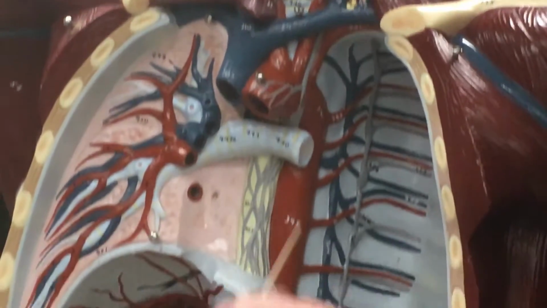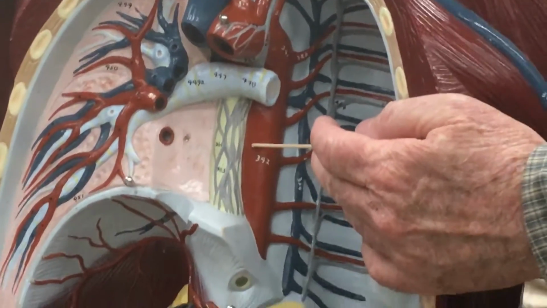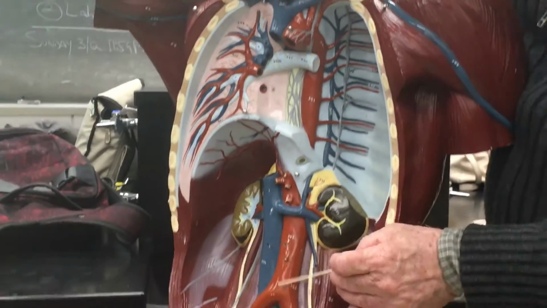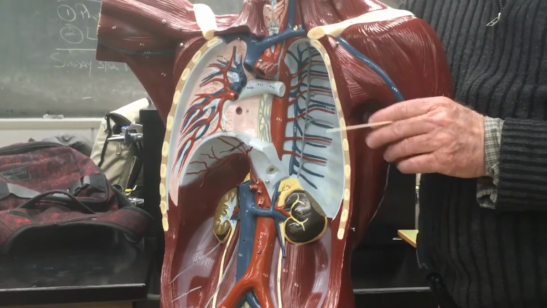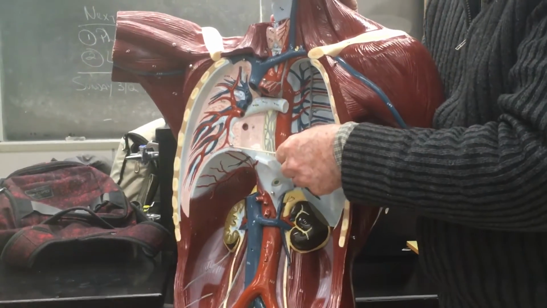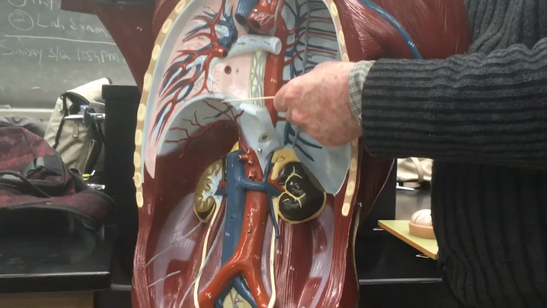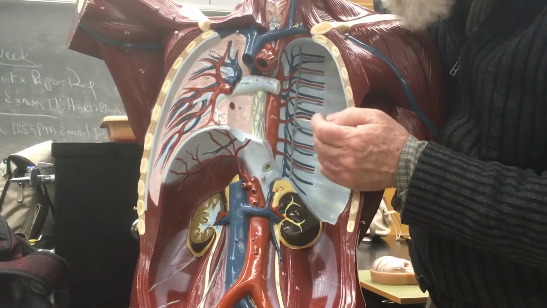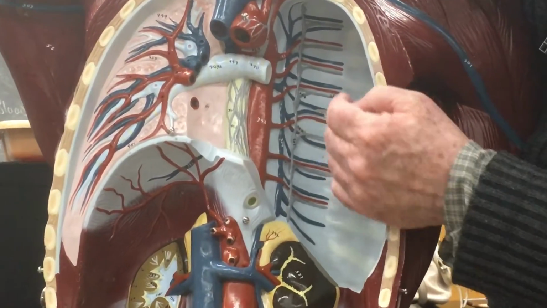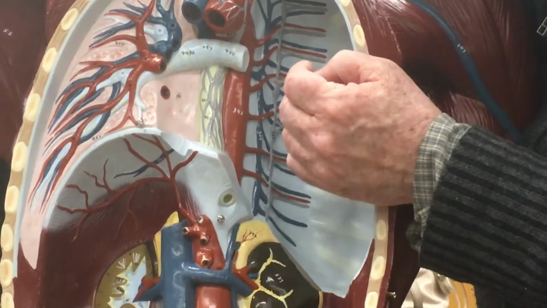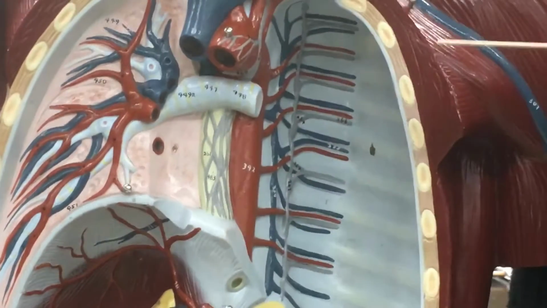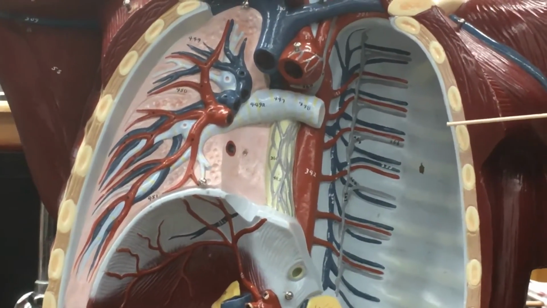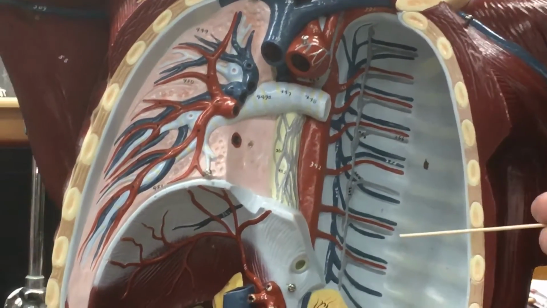This is the descending aorta, thoracic. This is the descending aorta, abdominal. It just depends on the region. The region is determined by the diaphragm. So in here, we see the intercostal arteries and intercostal veins. And we don't see much else.